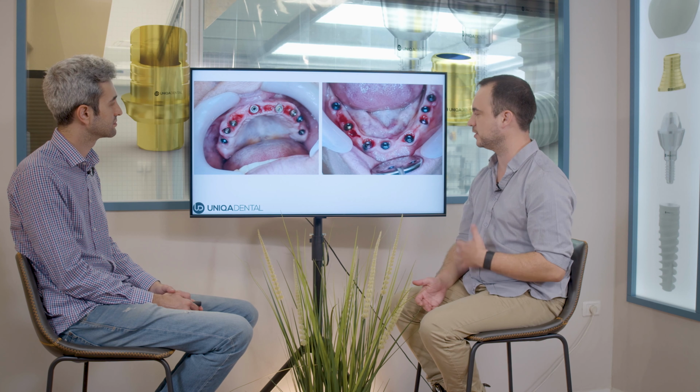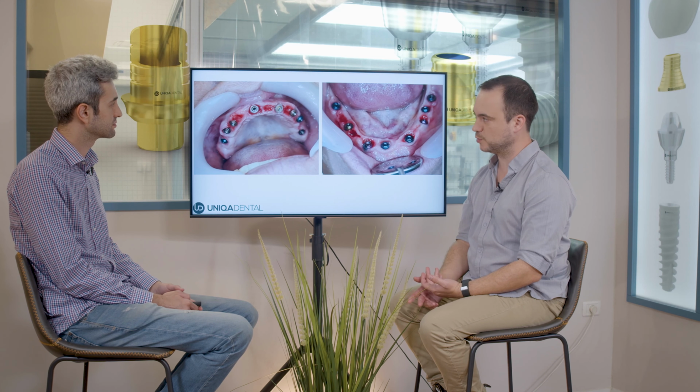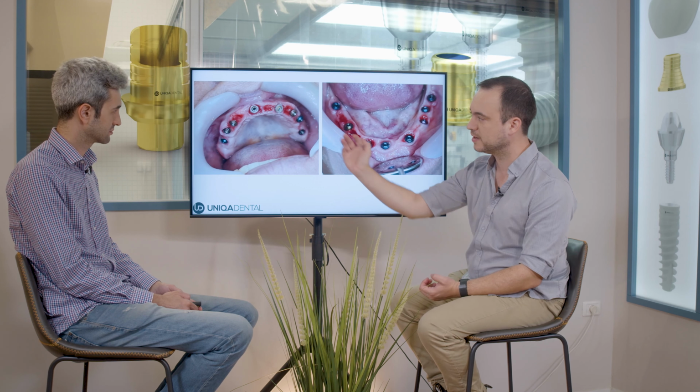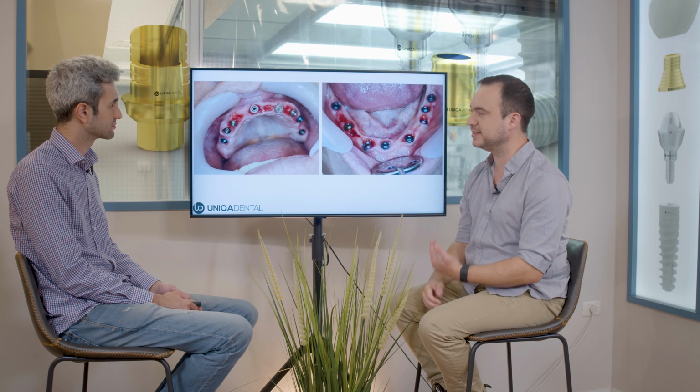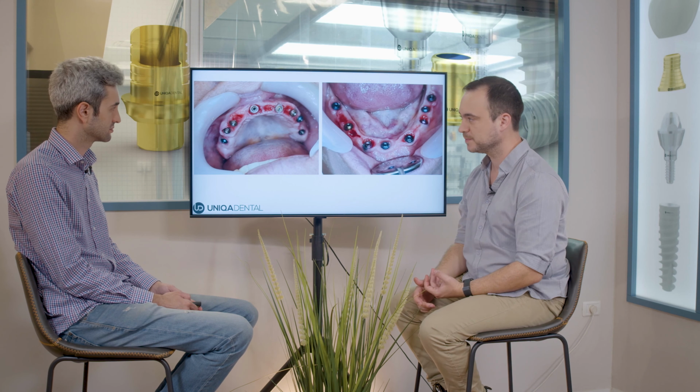You can see that after some time, we took off the bridge, and you can see the healing of the gingiva, that you have the indentation for the teeth, so that it will look like the teeth are coming out of the gingiva.